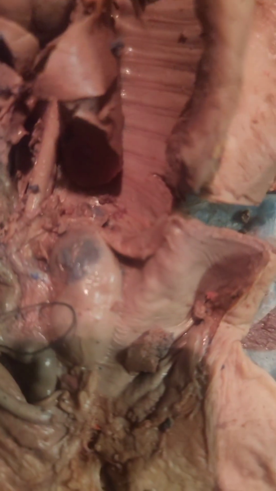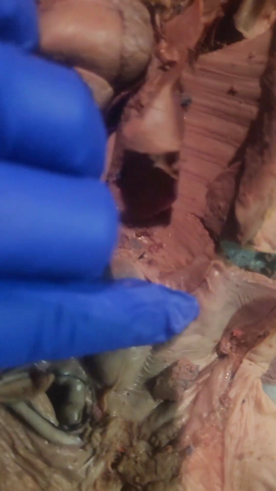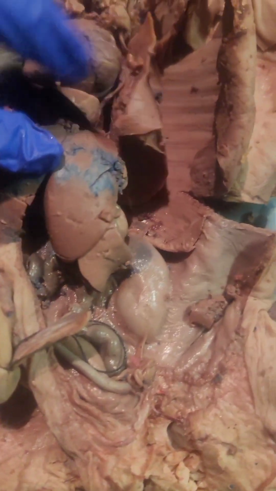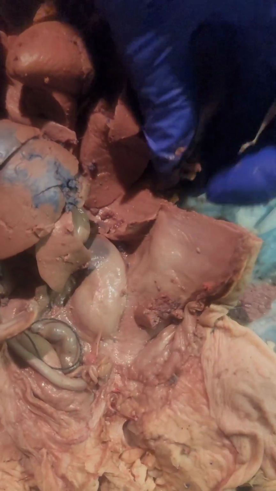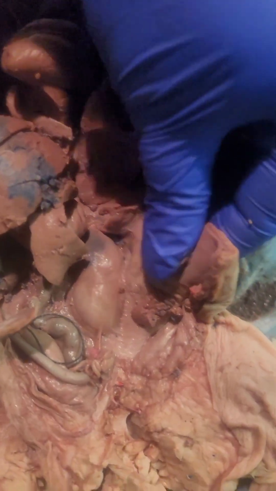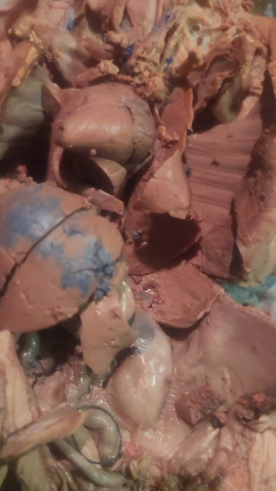Same thing on the other side. Kind of peeled it away a little bit, but it's on this side too. The abdominal wall, which would be this guy here, that it's stuck to.